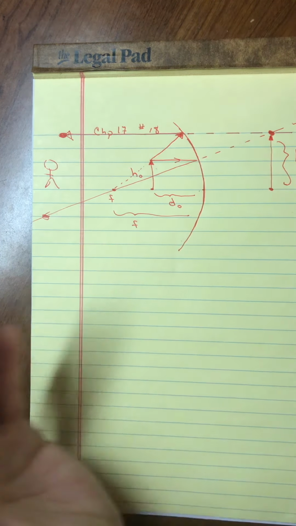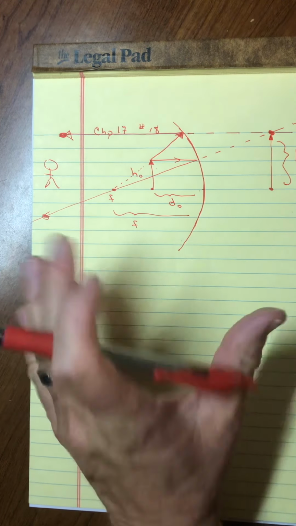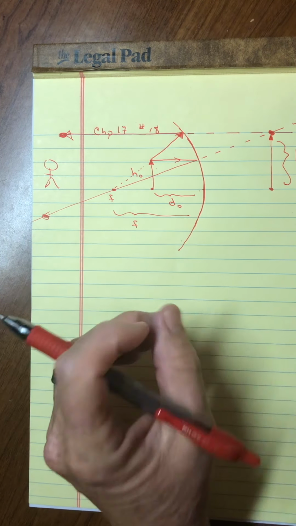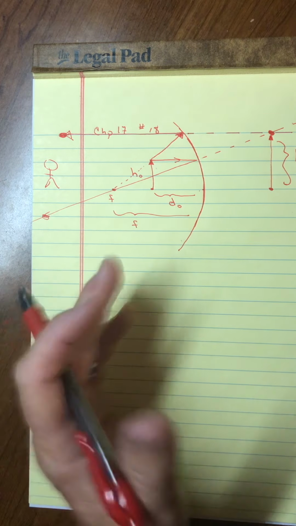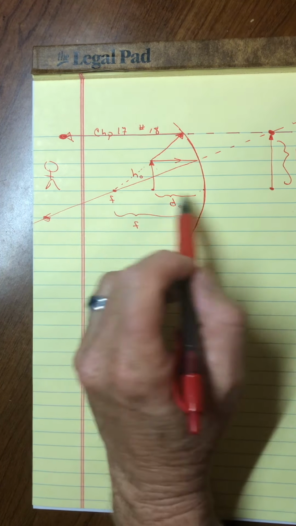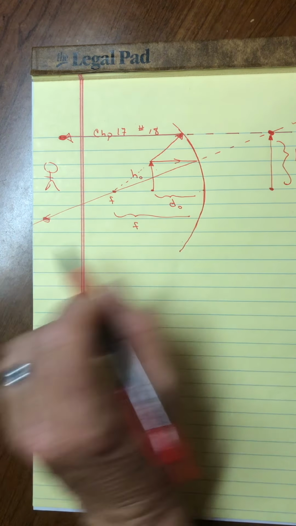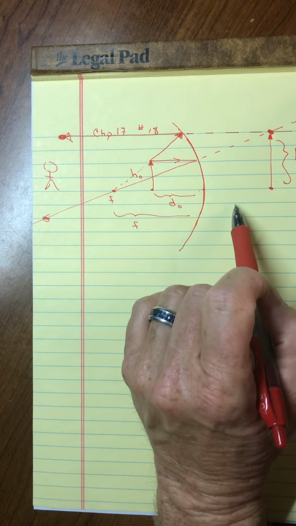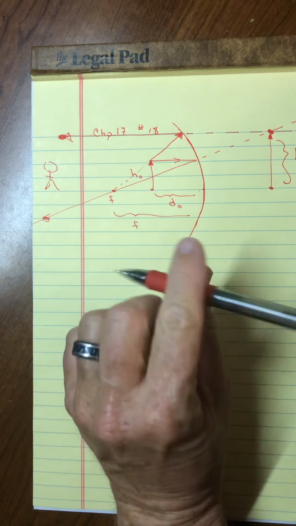We can make them upside down or right side up, whereas the other mirror, the convex mirror, was kind of boring. It always made things smaller and right side up. But this one, if you get it in front of the focal point, things can look bigger. So that's what we have here.